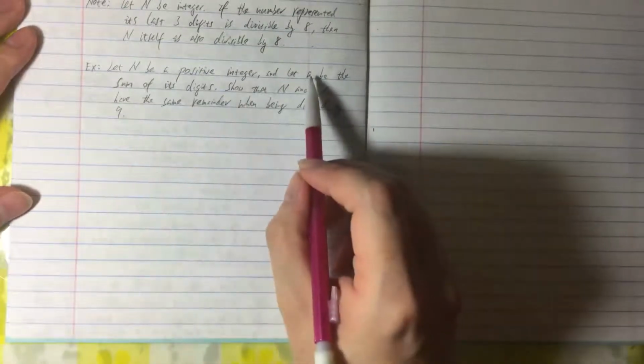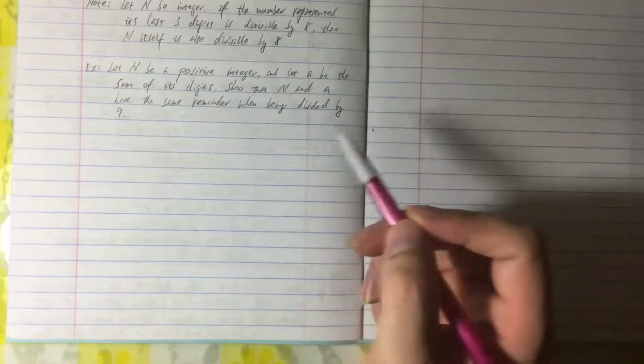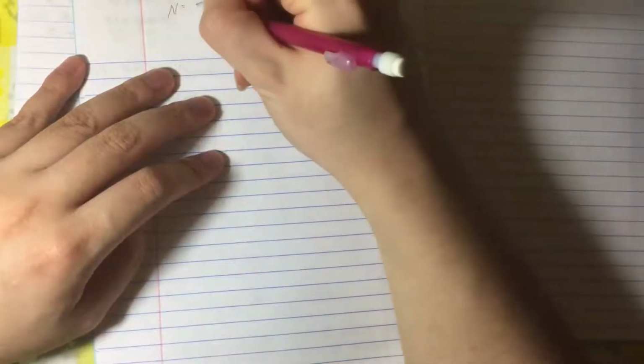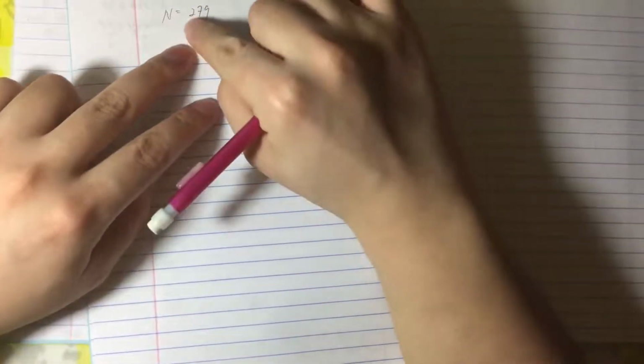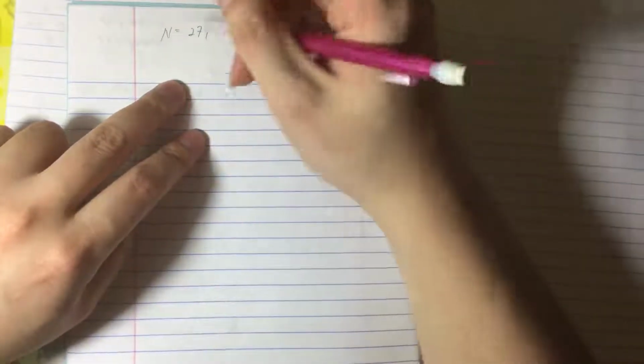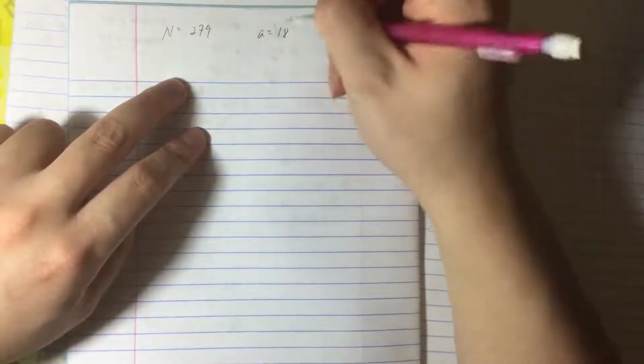Next example, let m be a positive integer and let a be the sum of its digits. Show that n and a have the same remainder when being divided by 9. What does this problem mean? What does the sum of the digits mean? For example, if n is 279, the sum of the digits is 2 plus 7 plus 9, which is 18.